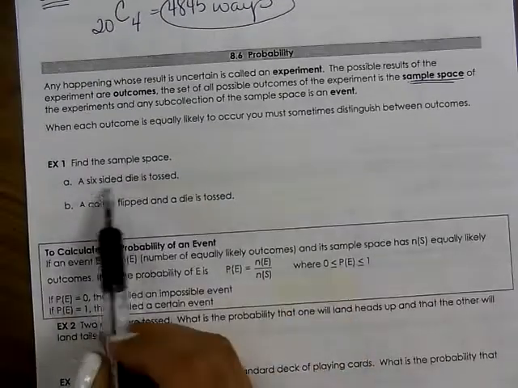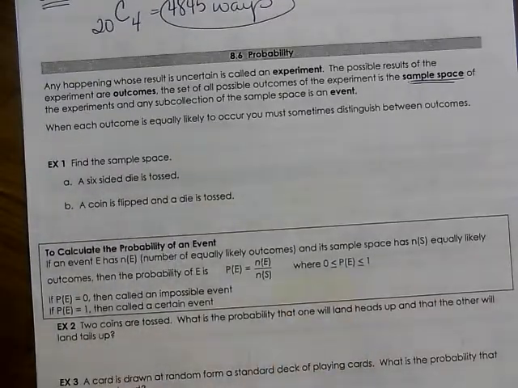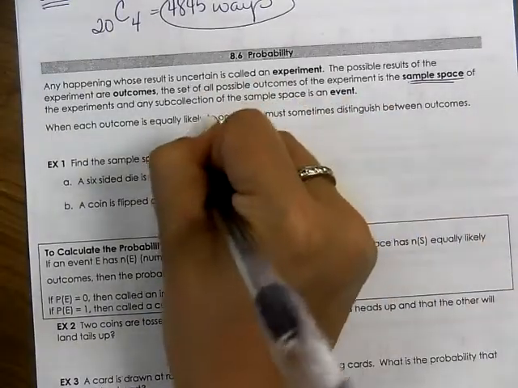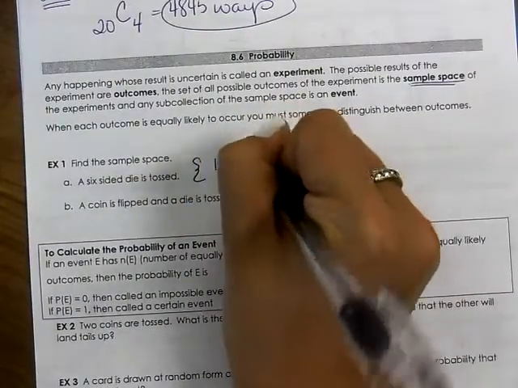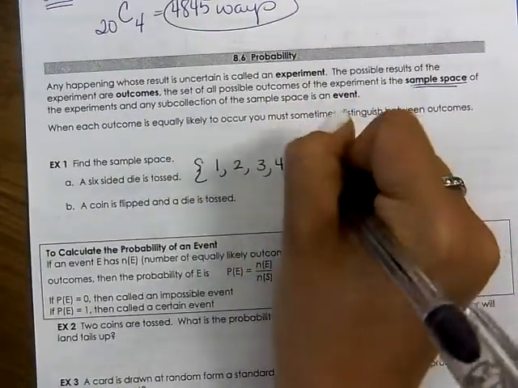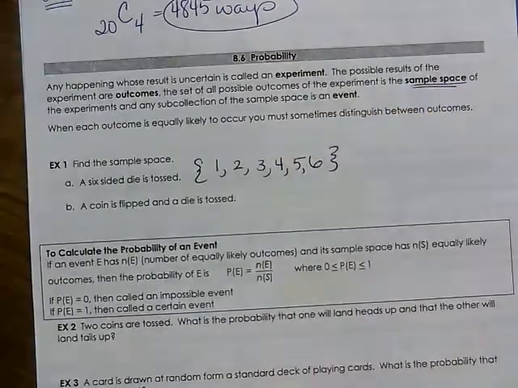So think about this situation. A six-sided die is tossed. What kind of answers are you going to get? What kind of outcomes are going to happen when you roll the die? 6 possible. What are they? Right. 1, 2, 3, 4, 5, or 6. So that's what you write. So you put a fancy bracket, and then you list all of the outcomes with commas in between them, and close your bracket. That's all sample spaces.